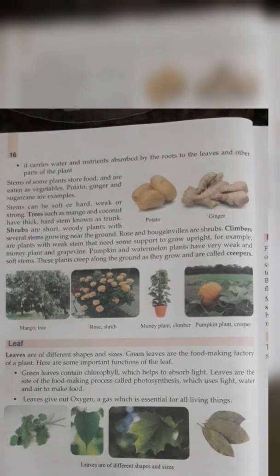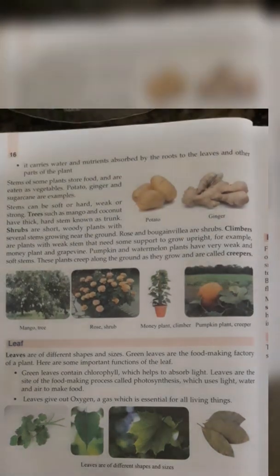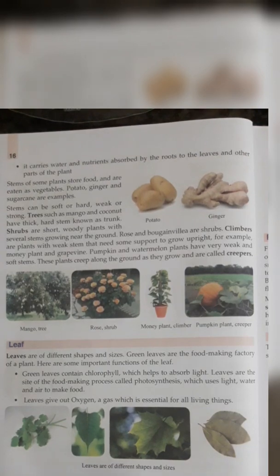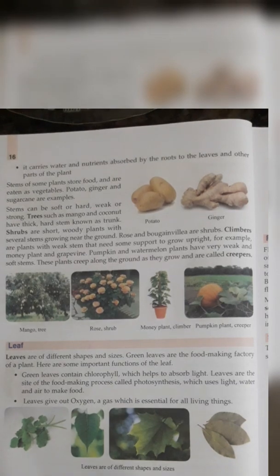Chlorophyll is a green pigment that is present in the leaves that helps to prepare the food, and this food making process is known as photosynthesis. While preparing food, they need light, water and air. Leaves give out oxygen, a gas which is essential for all living things.